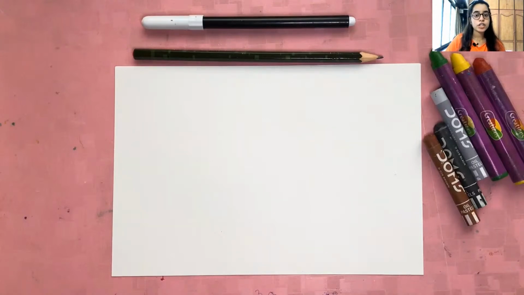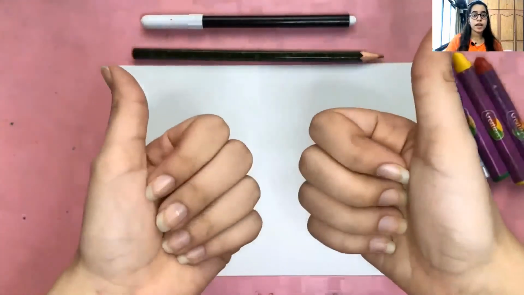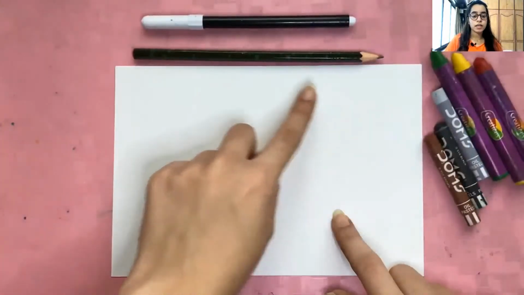Otherwise, we also share the list of art materials during the class, but it's good to stay prepared before the class begins. Okay, so I've already shared the screen. I'm getting started now. So let us begin by going to the art materials.